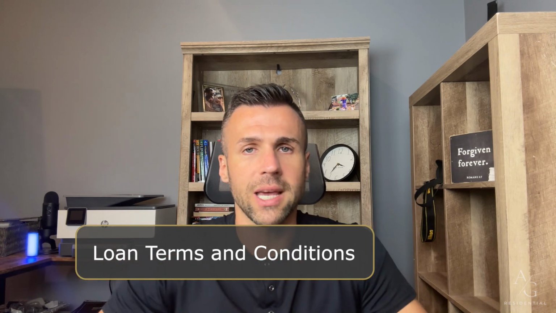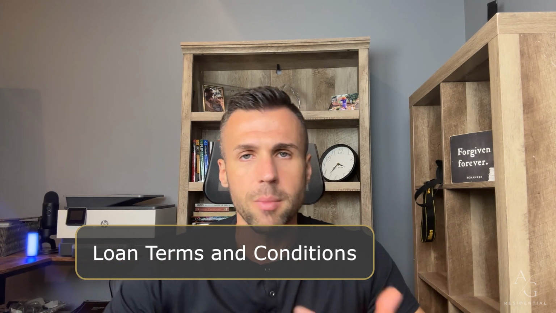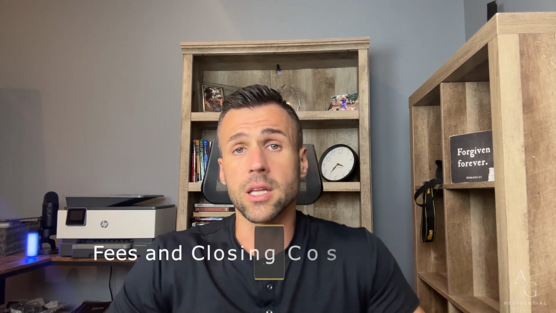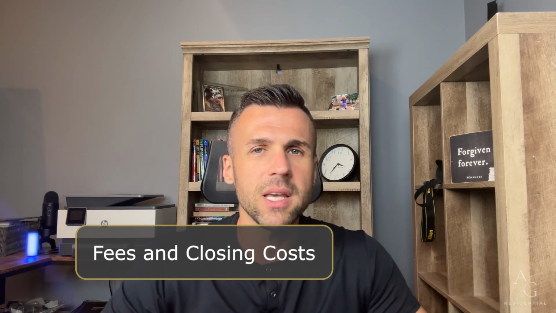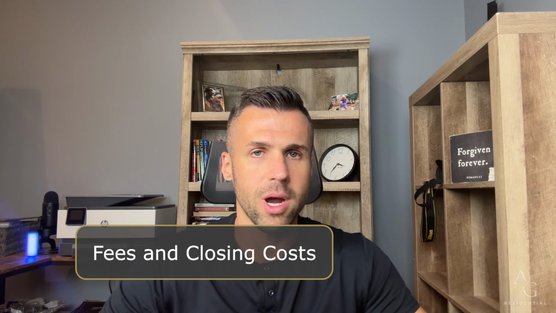Understand all terms of the existing mortgage, including the remaining loan term, any adjustable rate provisions, and prepayment penalties. Verify whether the existing loan has a due on sale clause, which might require the entire loan balance to be paid off upon transfer unless waived by the lender. And the other part to consider is fees and closing costs. Be aware of any fees associated with the mortgage assumption process, such as administrative and processing fees.